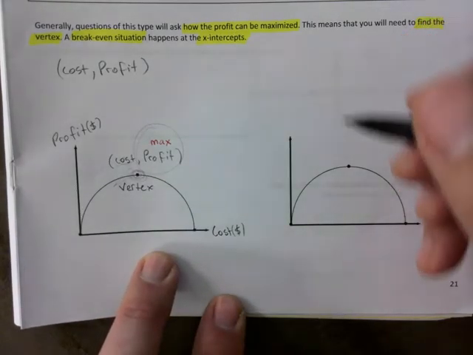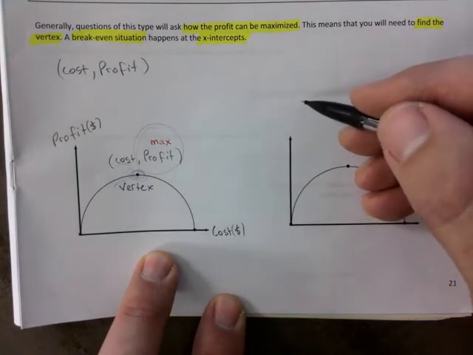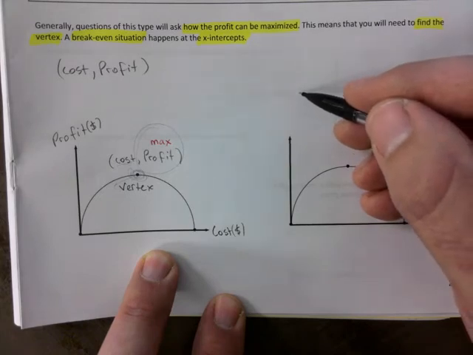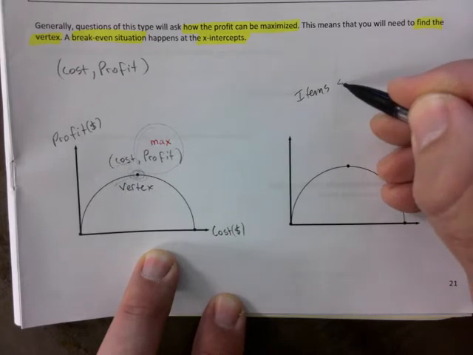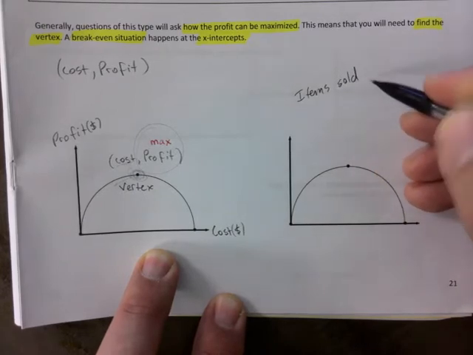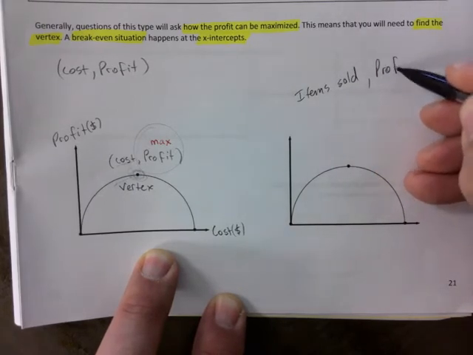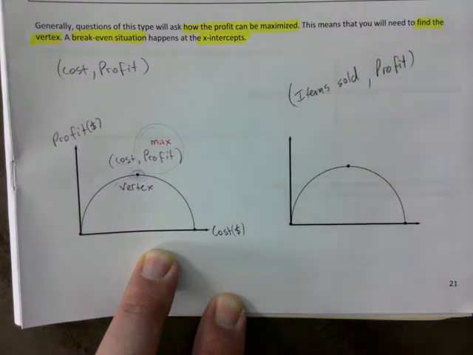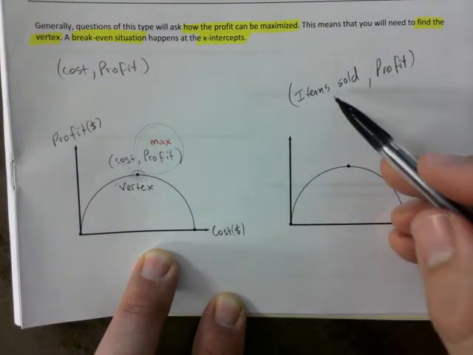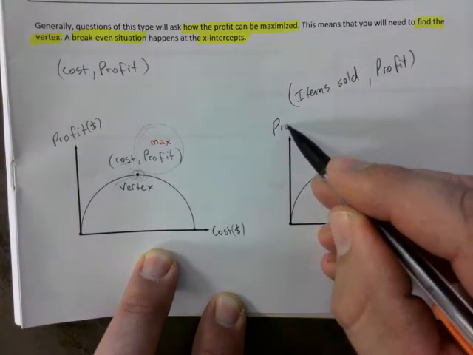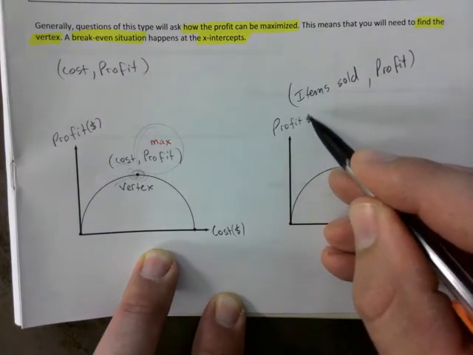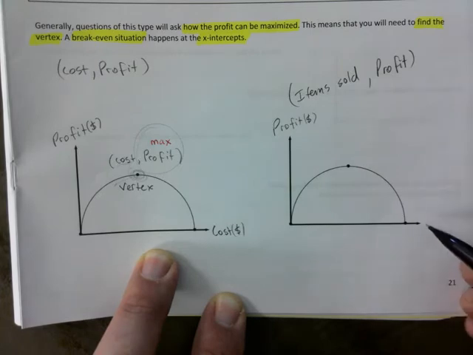We have time to finish this. Let's say this question says we want to compare the items sold and the profit. Like if you're comparing those two, notice that profit is still going to be here, and down here you'll have items sold.